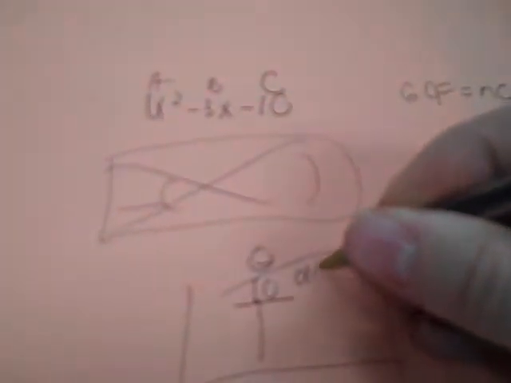GCF, doesn't appear I have one. Okay, T-chart that. So negative 10, difference of 3. That's 2 times 5. A equals 1 here, so we can make 2 parentheses, x and x, and it's 2 and 5. So our 3 is minus 5 plus 2. So I've got x plus 2 times x minus 5.